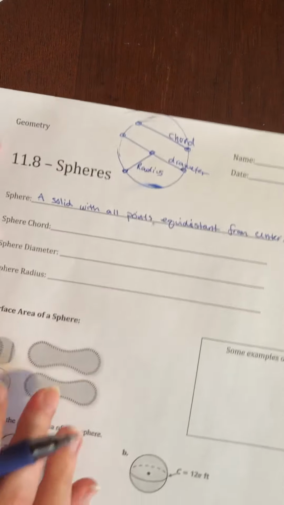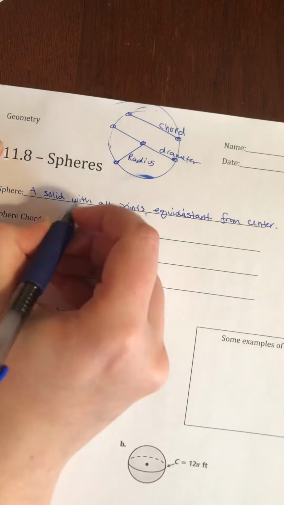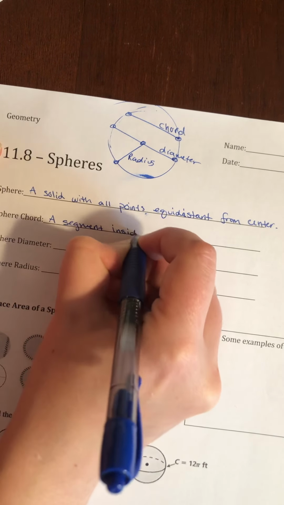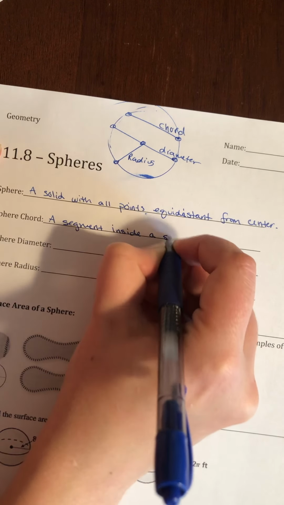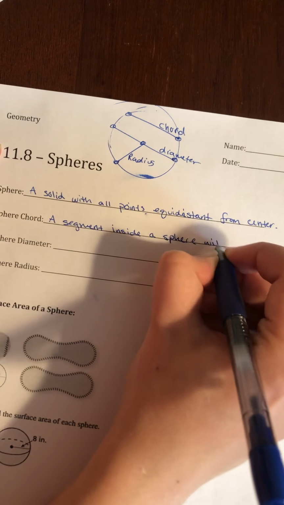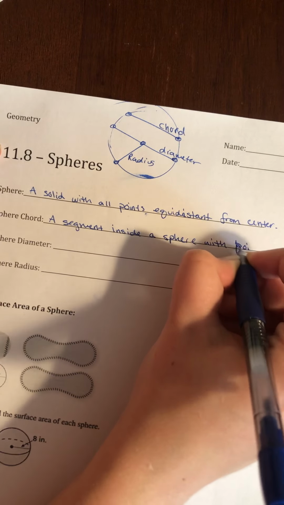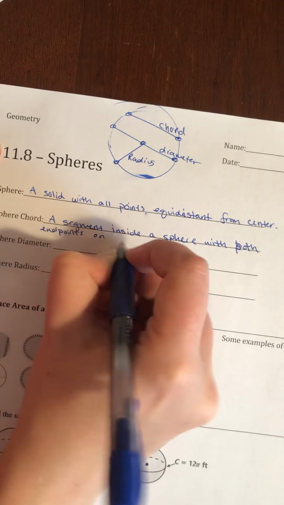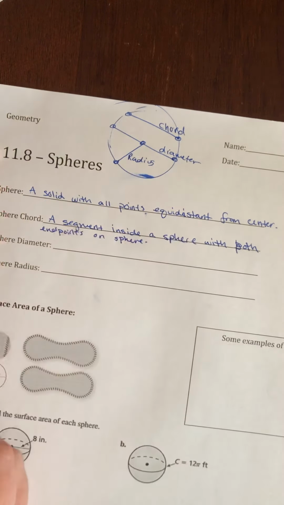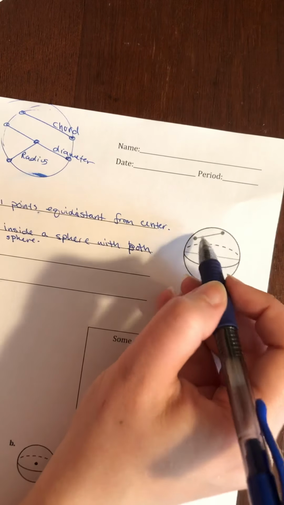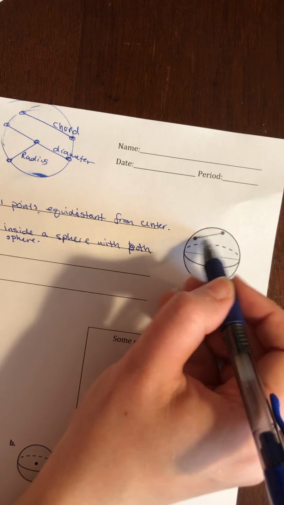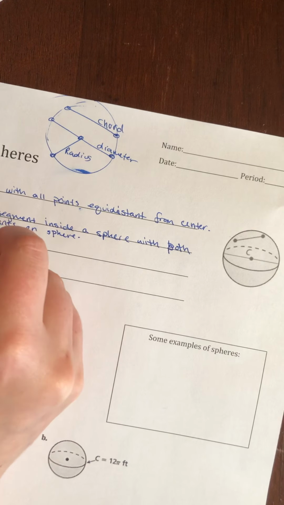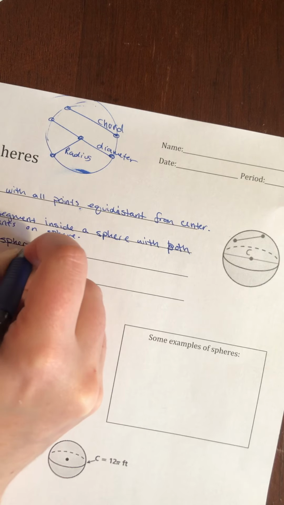So these are similar, but on a sphere, a chord is still a segment, but it's inside the sphere, with both endpoints on the sphere. So imagine that this isn't lying on top of it, it's cutting right through it. It's inside.